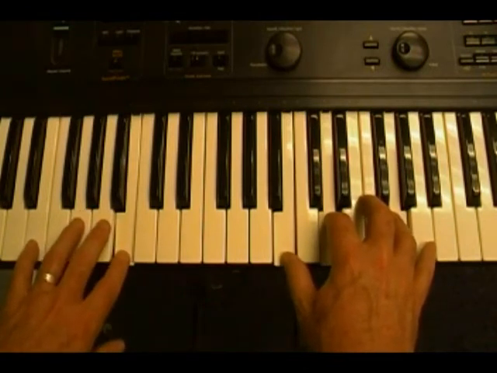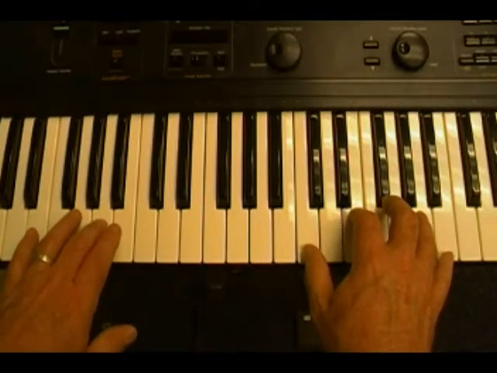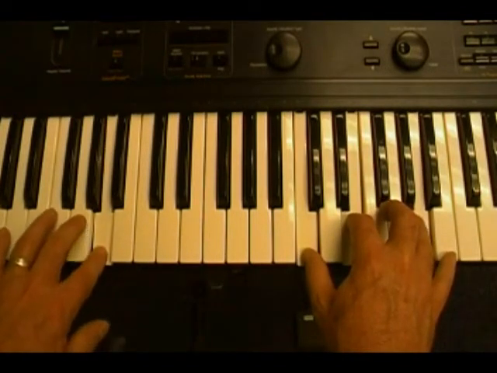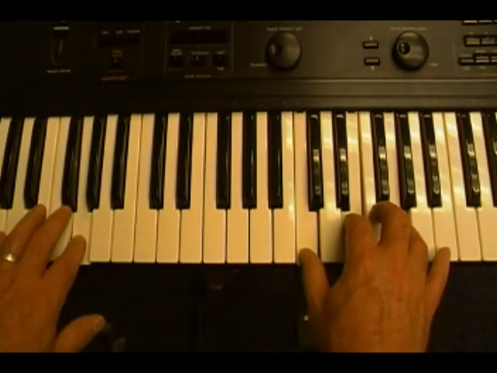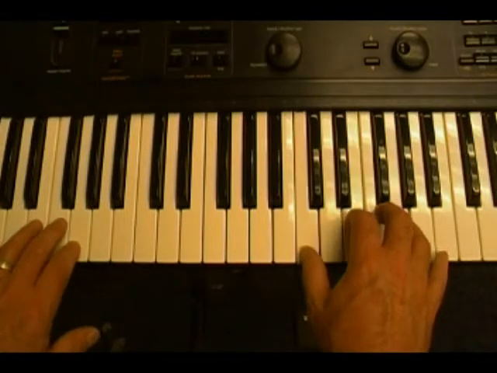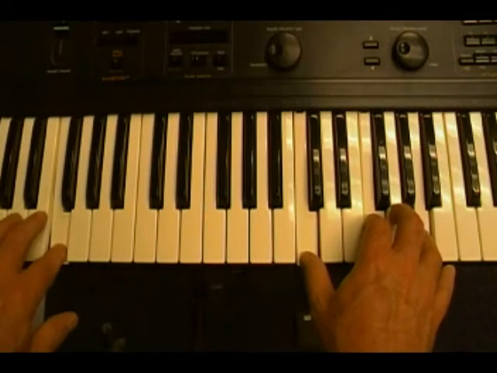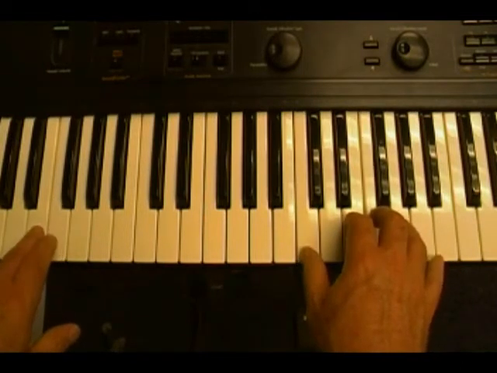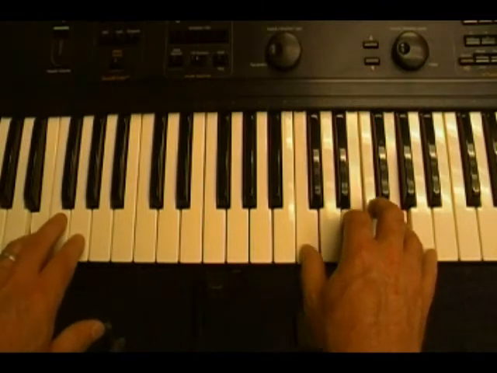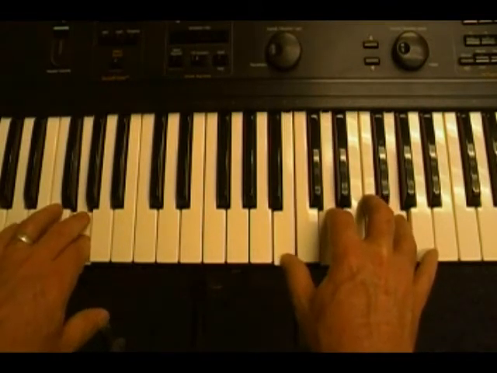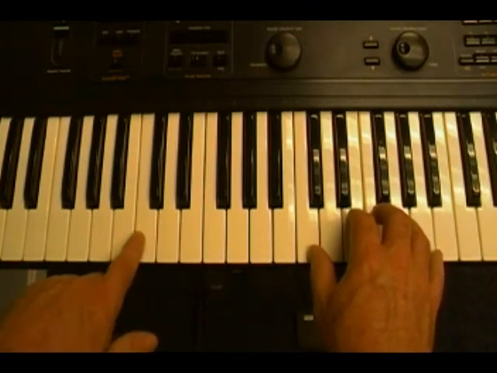Then I'm going to go to A minor, and in this case I'm playing the A root note to match that. Now I'm going to go back to C, but I'm going to use a G bass note. Then I go to F and use the bass note there. Then I'm going back to C, but I'm using an E bass note. And then G. And what that creates is a descending bass line.